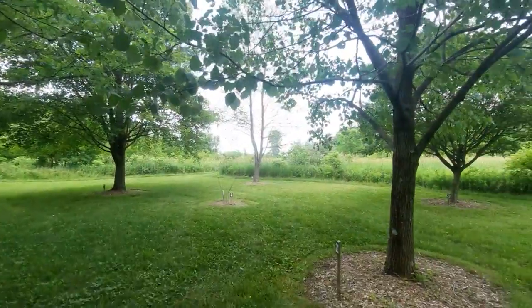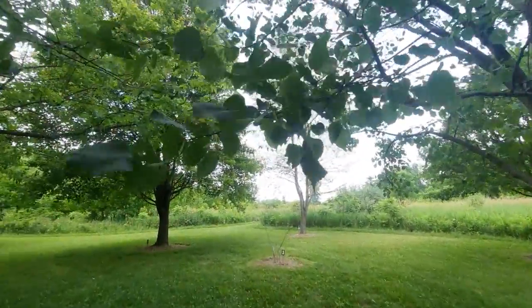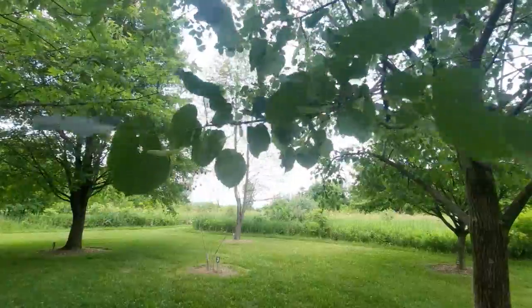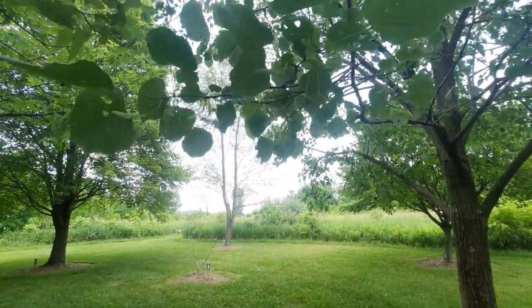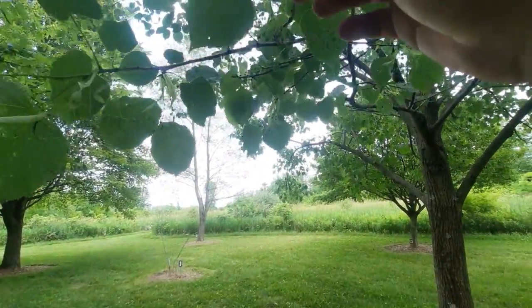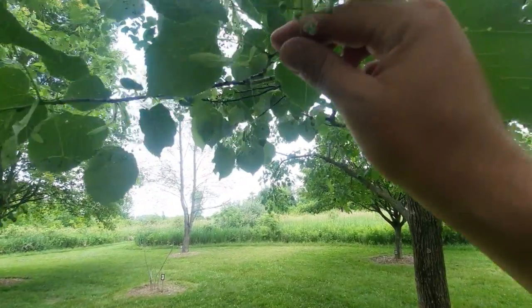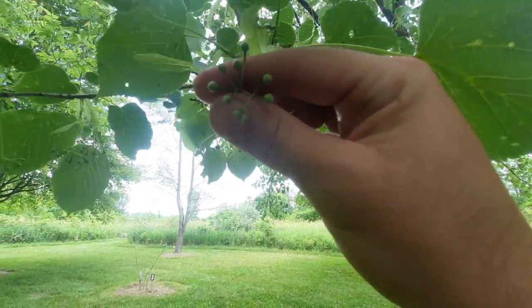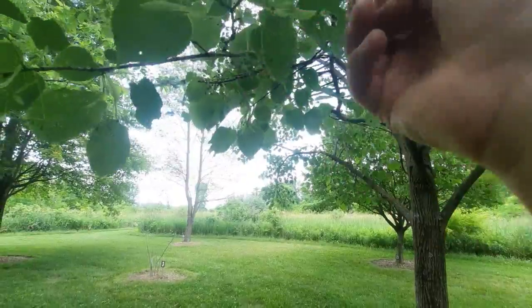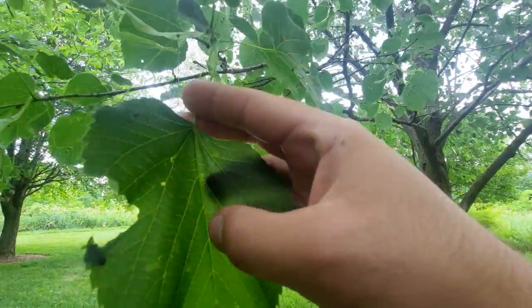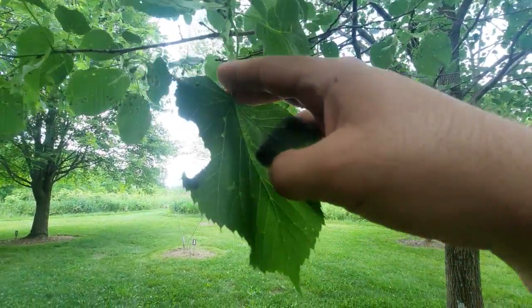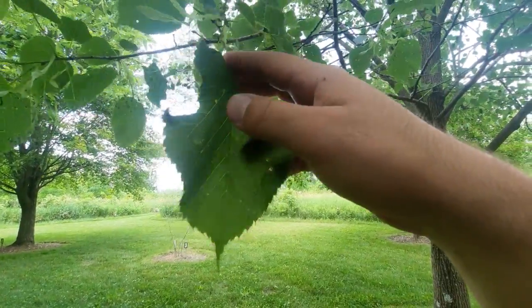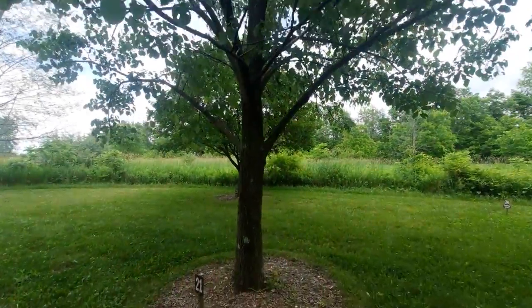This is actually a tree I worked on last Friday, as a matter of fact. So this is number 21. Based on the fruit that's here, it kind of looks like a chandelier, and the asymmetrical base of the leaf that is highly toothed. This is an American basswood.